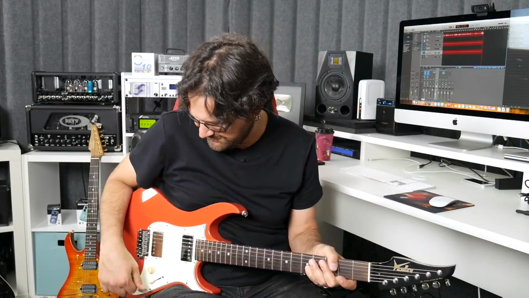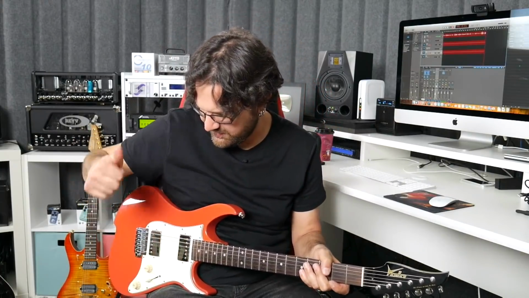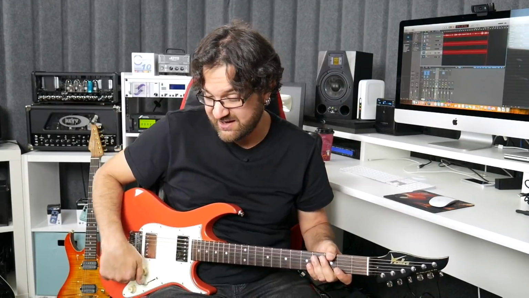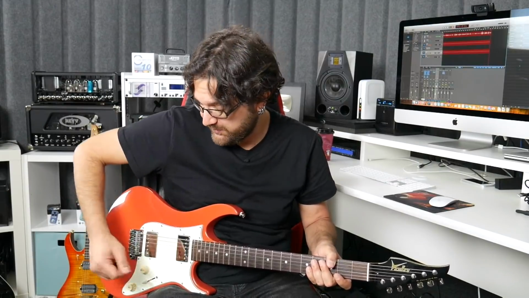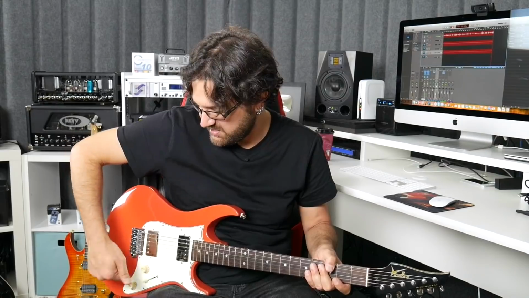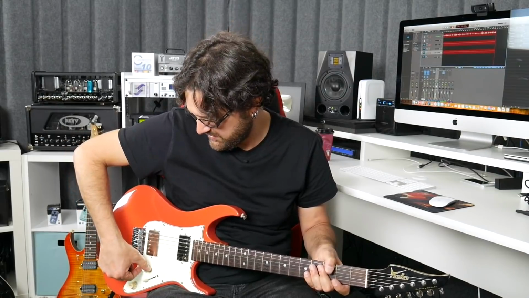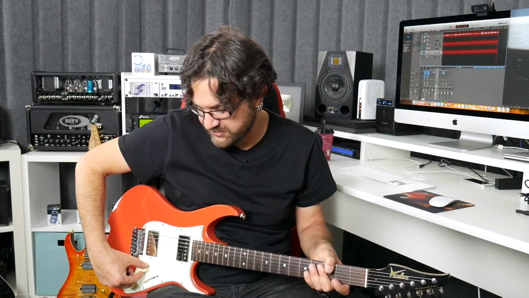Especially with single coil pickups. Well, these are not single coils, but single coil pickups do that quite a bit. But I've got that kind of adjusted here. And what I'm going to do is turn my volume all the way up, and then I'm going to back up maybe 2. So if all the way up is 10, all the way down is 0, I'm going to go to around 8. So maybe 2/10 of a turn.